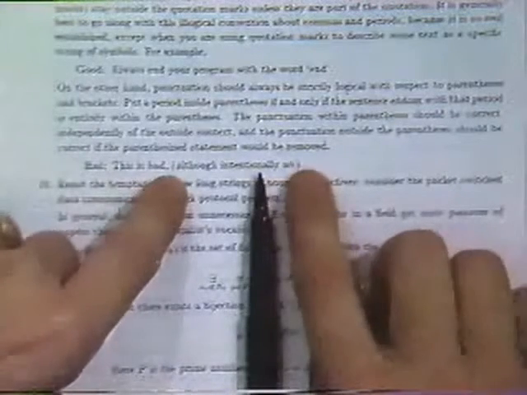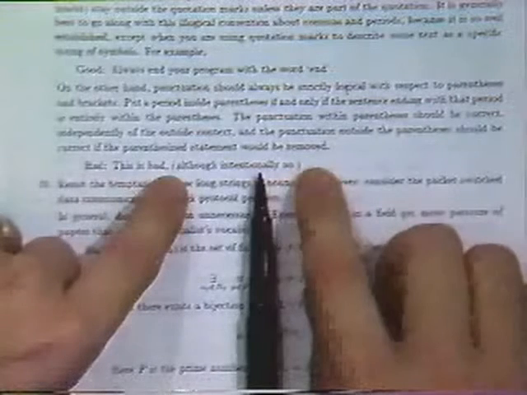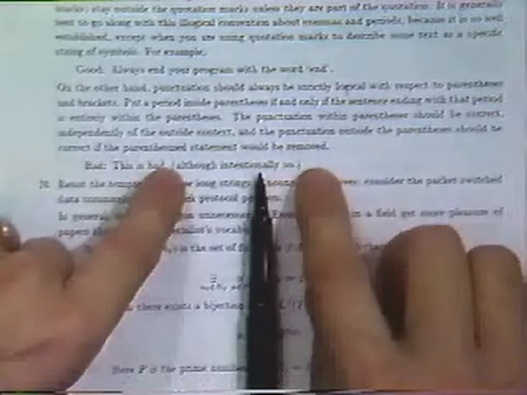Here's a bad example that gets both things wrong. The punctuation should make sense without the parenthetical remark. So in order to fix this up, you move the period outside the paren, and you take out this comma.